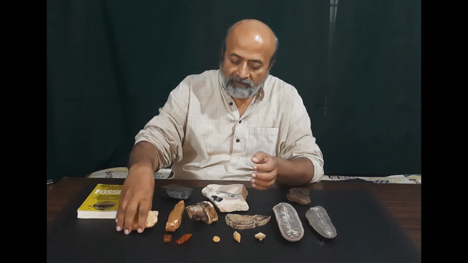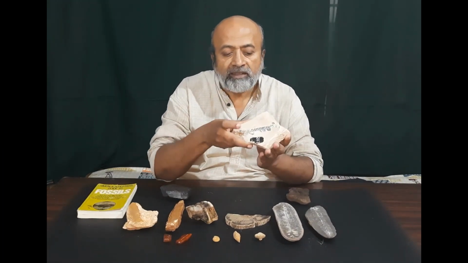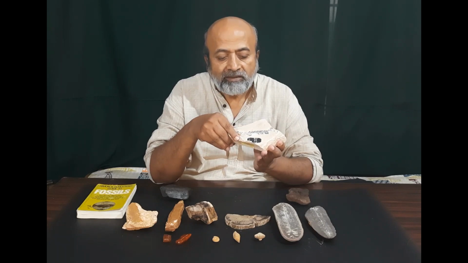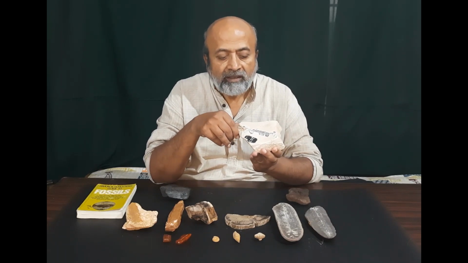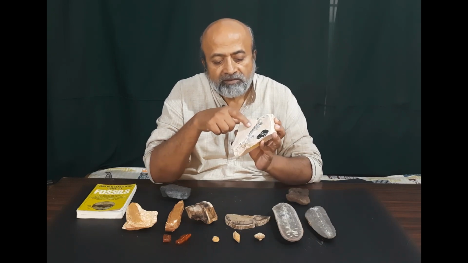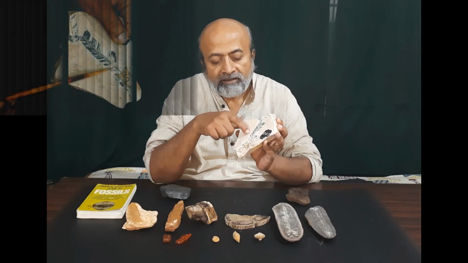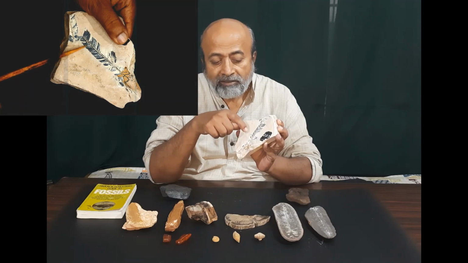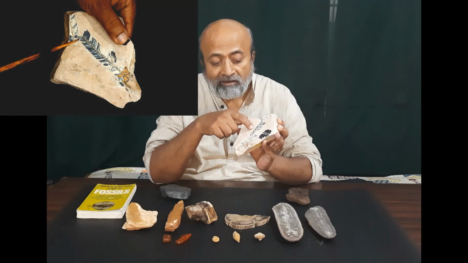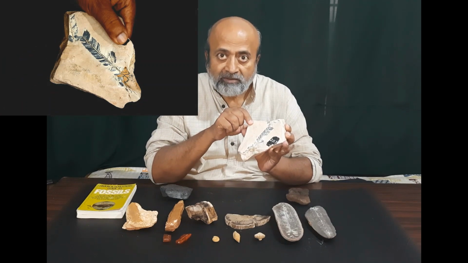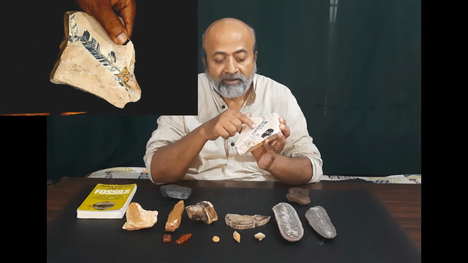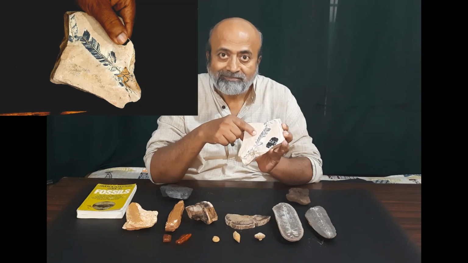Next, another thing I have is on the limestone. This is from a stalactite and stalagmite cave. Here also you see a fossil impression, but the peculiarity is that it has some pigmentation. Because this is limestone and it is white, that pigmentation appears like this.